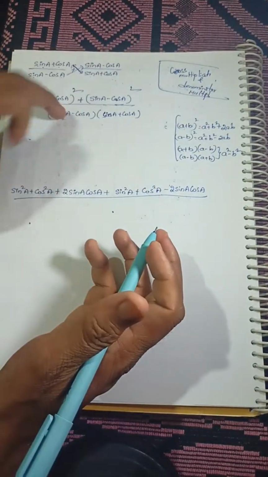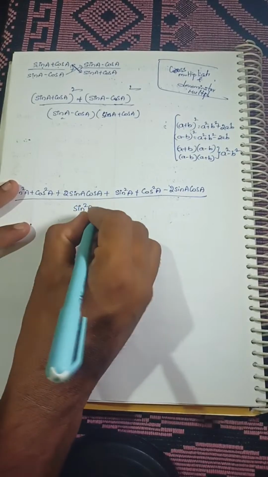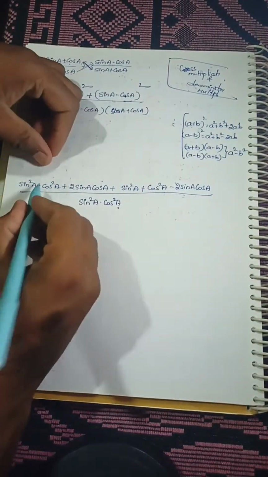A value is sin, b value is cos. That means sin square a minus cos square a. When you see this one, you can get some idea of this problem.